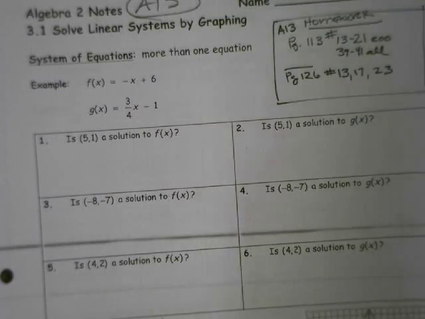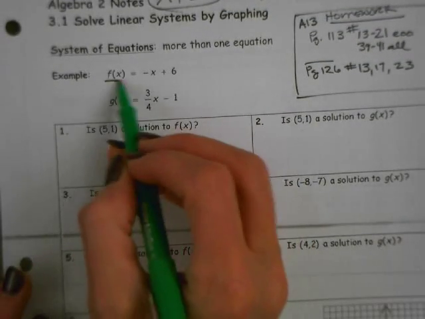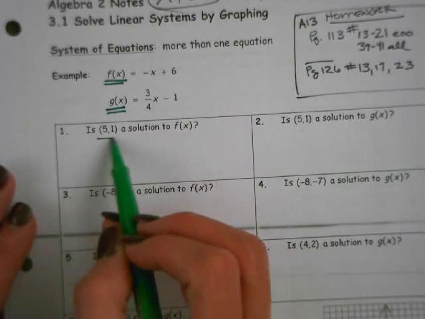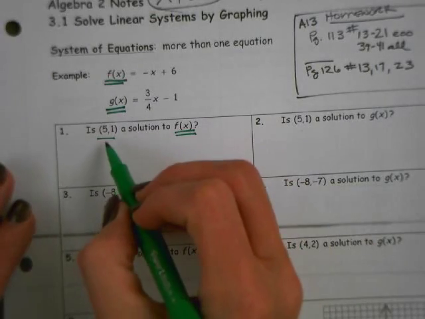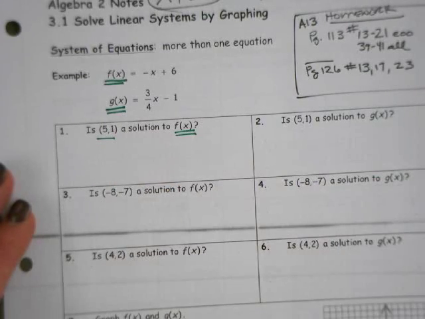So first of all, we want to understand what a solution is, okay? So we have these two functions here, an f of x function and a g of x function, okay? And we have these questions they're asking us, and it's saying, is (5, 1) a solution to f of x? Okay? So what that is asking me is, if I input 5, would my output answer be 1?